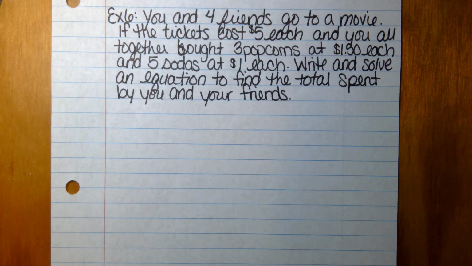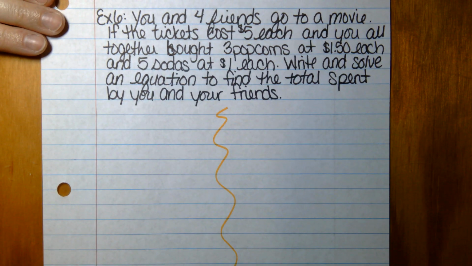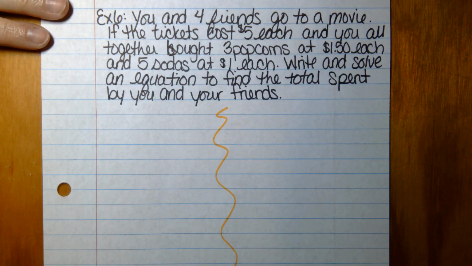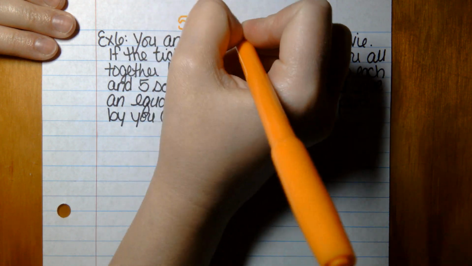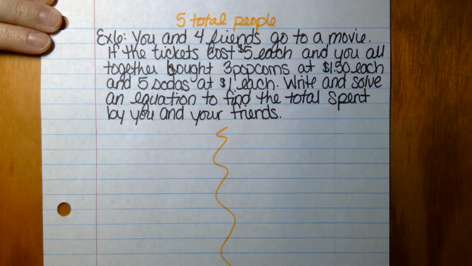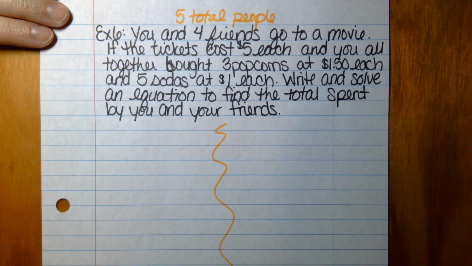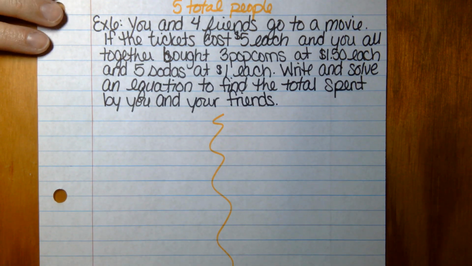Now let's look at a word problem. I have 2 ways that I'm going to solve this, so I'm just going to draw a squiggle down center. It says you and 4 friends go to a movie. So that means you have 5 total people. You is 1 and 4. If the tickets cost $5 each and you all together bought 3 popcorns at $1.50 each and 5 sodas at $1 each, write and solve an equation to find the total spent by you and your friends.